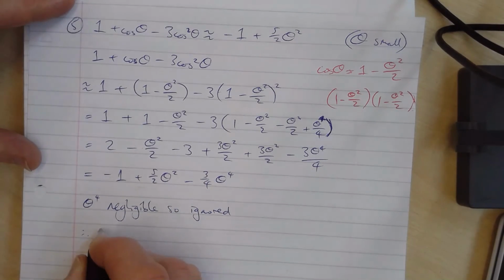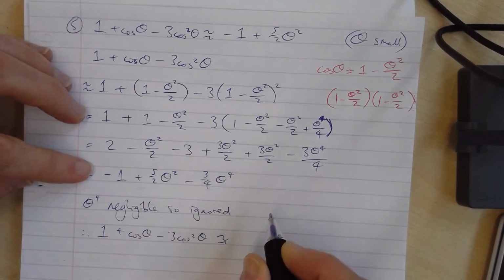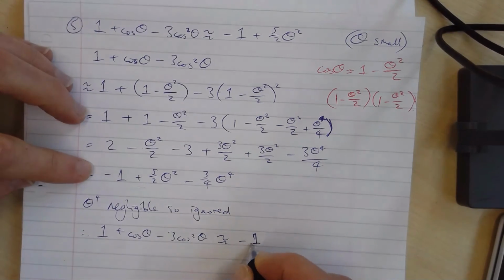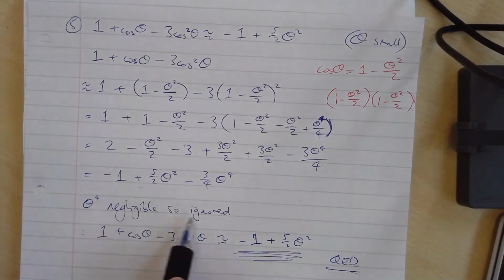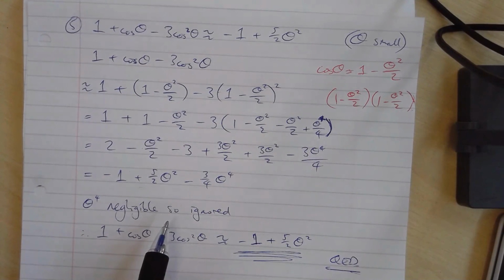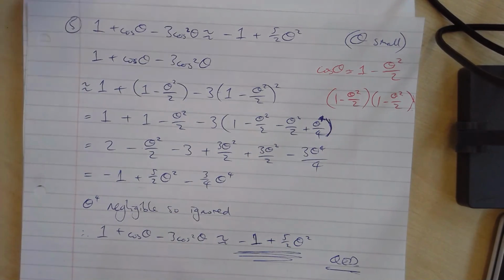Therefore we can confirm that the original expression is indeed roughly equal to the minus 1 plus 5 over 2 theta squared, QED. Okay, that sentence there, or something similar to that, to indicate that theta to the 4 just drops out, basically because it's so small it can be ignored. That's important. Okay.